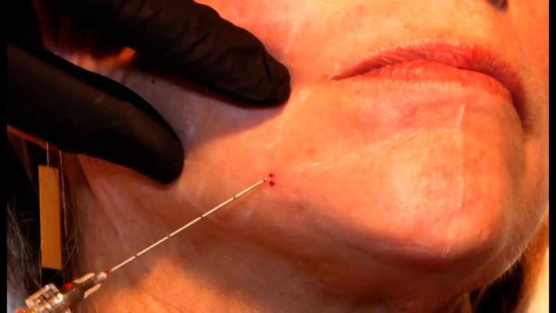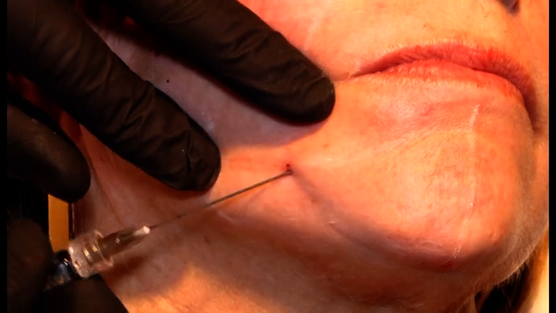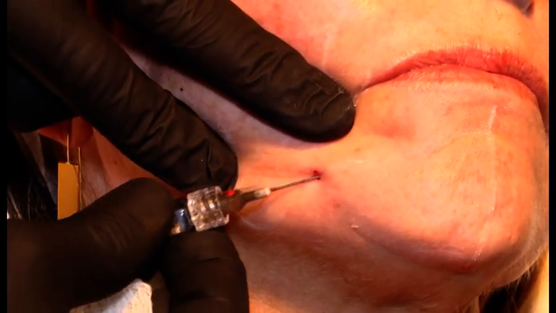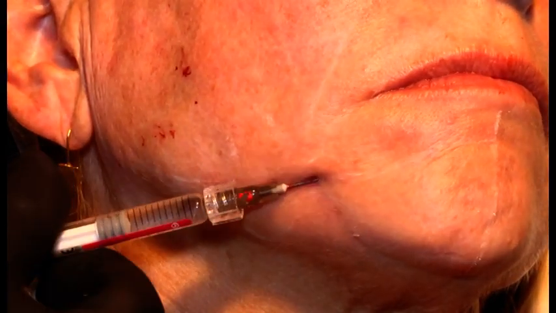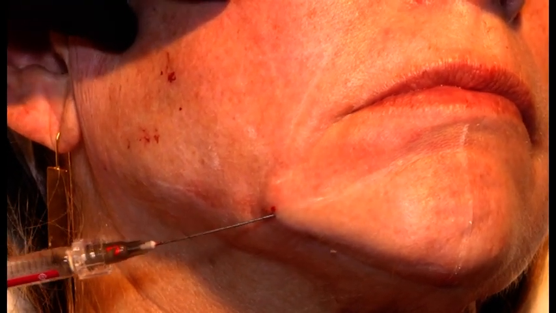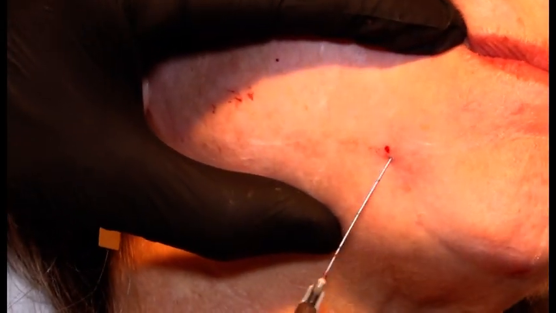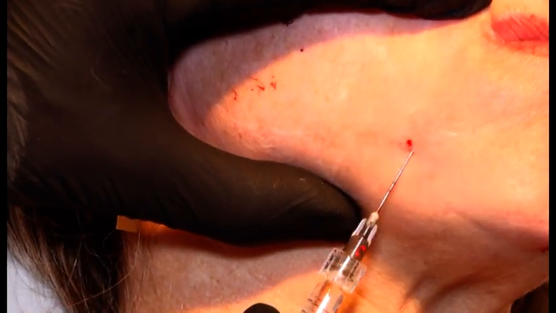So if I stay subcutaneous, I'm in the other anatomical layer, so I don't have much risk of entering into the vessel. So I am able to inject subcutaneously relatively safely. Again, of course, it's small retrograde linear threads, Belotero Intense. I can go up to the oral commissure.